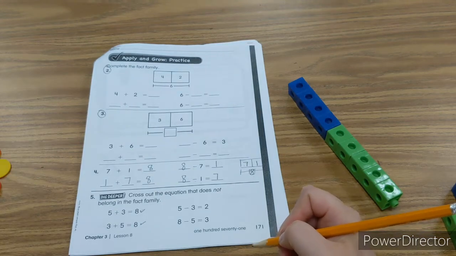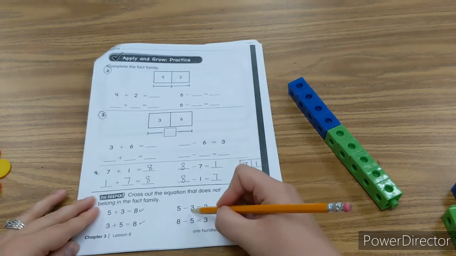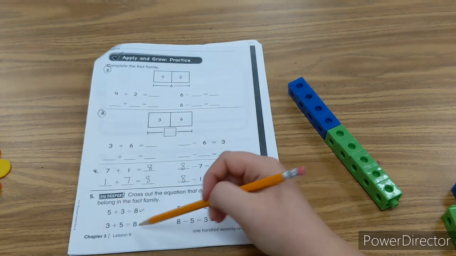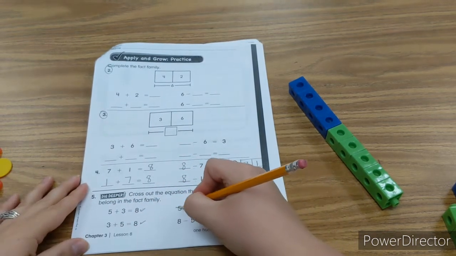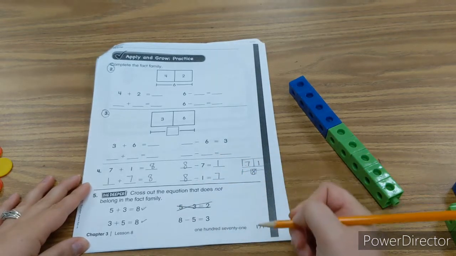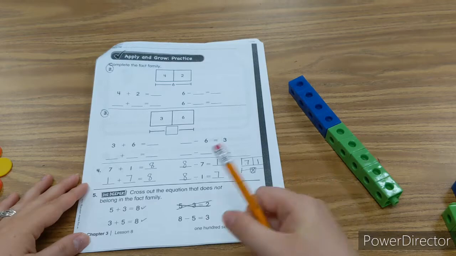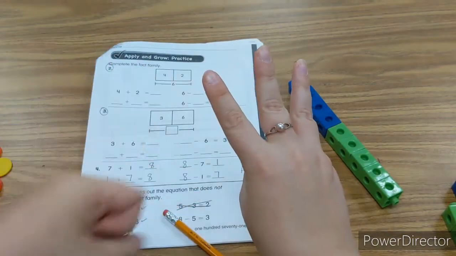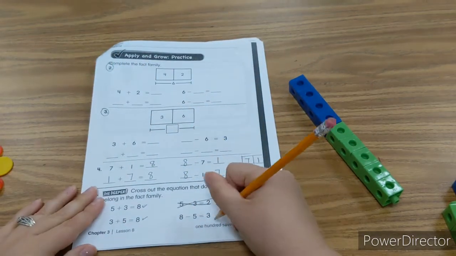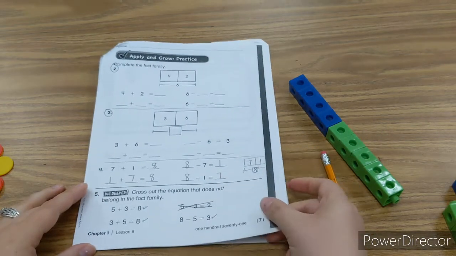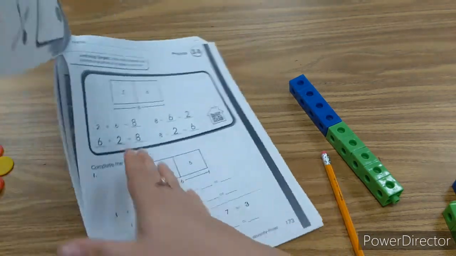Now, 5 minus 3 equals 2. Do you see a 2 in here? No, that's a different fact family. 8 minus 5 equals 3. So 8 minus 5 equals 3. Yep. That's part of our fact family. Okay, moving right along.